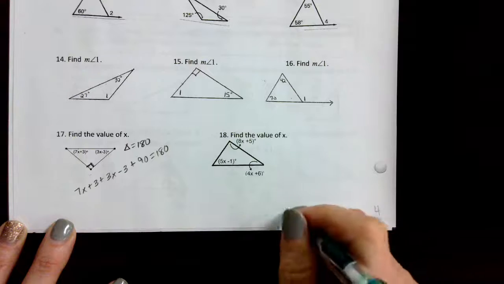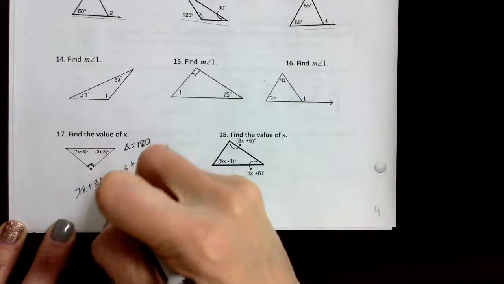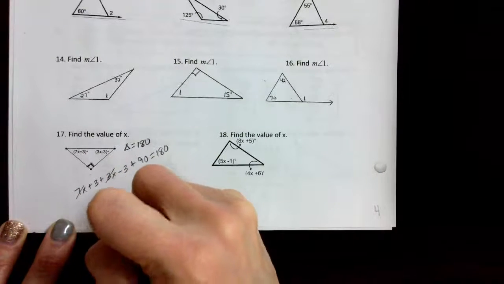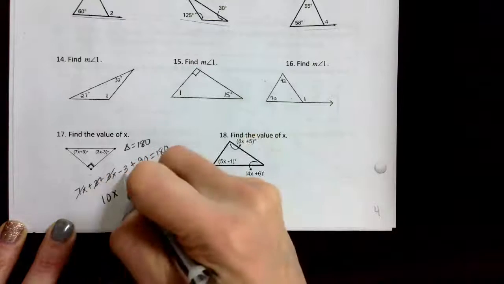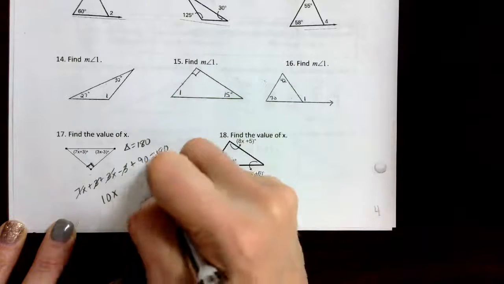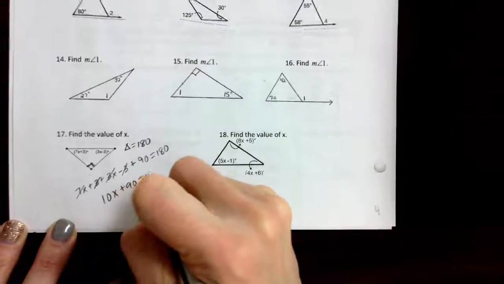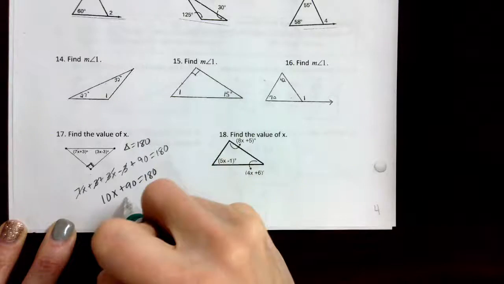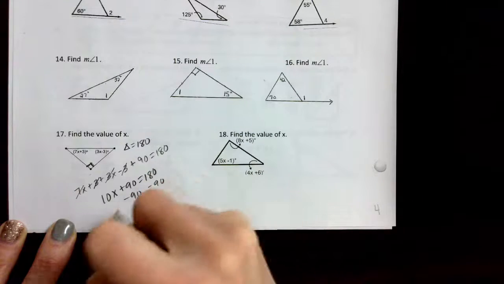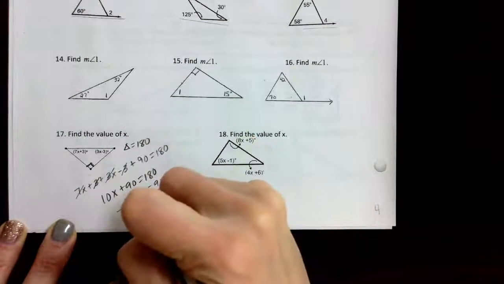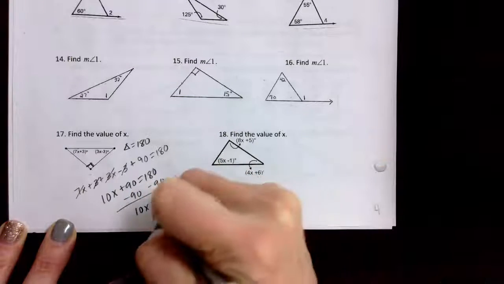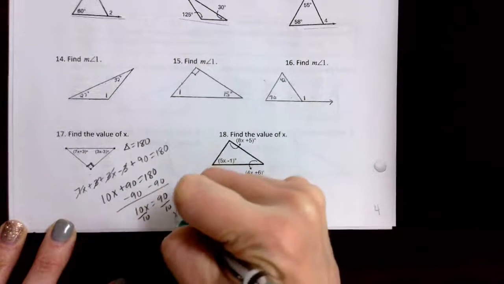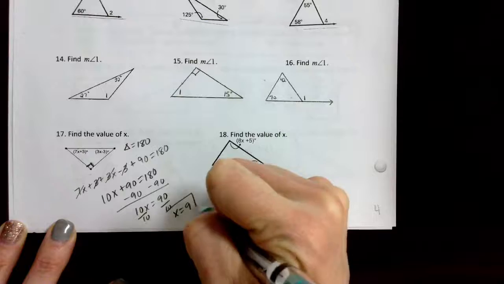So if I combine like terms, I have 7x and 3x. That gives me 10x. I have 3 minus 3 would give me 0, plus 90, equal to 180. From here, I'm going to subtract 90, and I'm left with 10x equal to 90. And then from there, if I divide by 10, I find my x value to be 9. And that's all they're asking me to find.